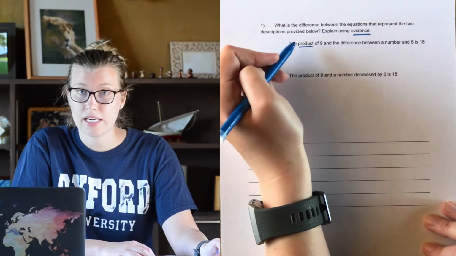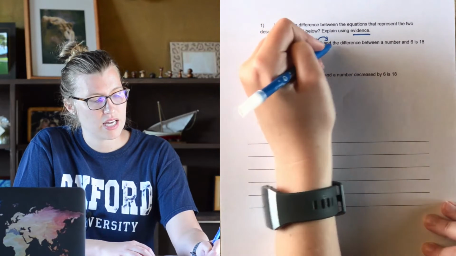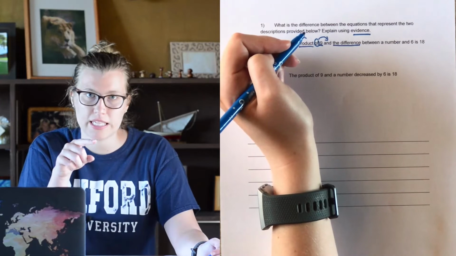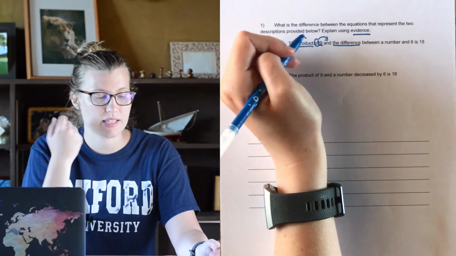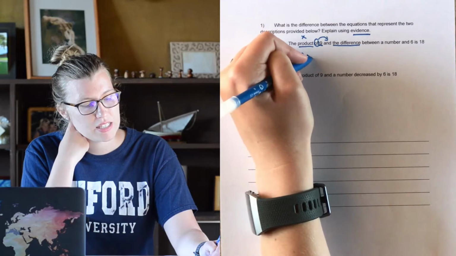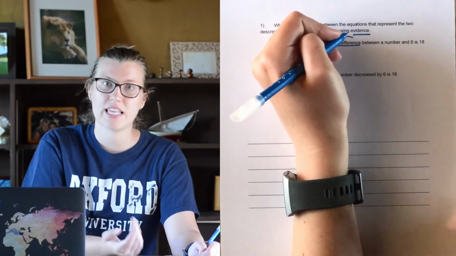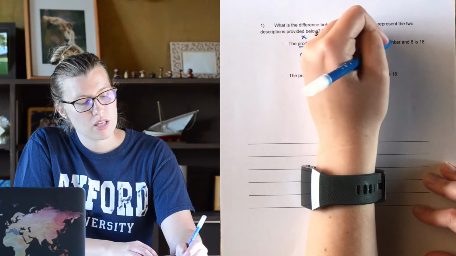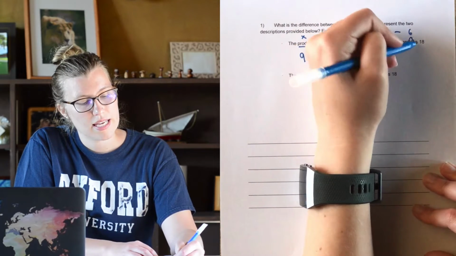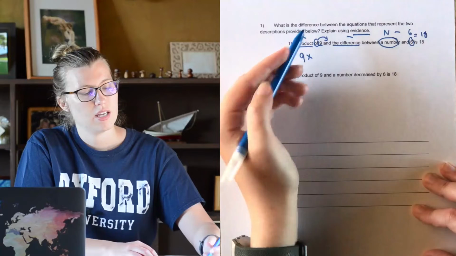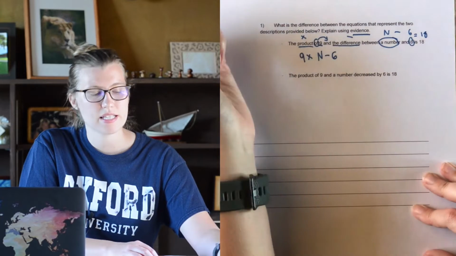The product means multiply of something and another thing, of 9 and the difference. If you think back to our lesson, what is this a clue of when it says the difference like that? Probably a parentheses because I need to multiply 9 times a difference. What does the difference mean? When I subtract two numbers, I find the difference. I'm going to have to subtract two things, a number and 6 equals 18.